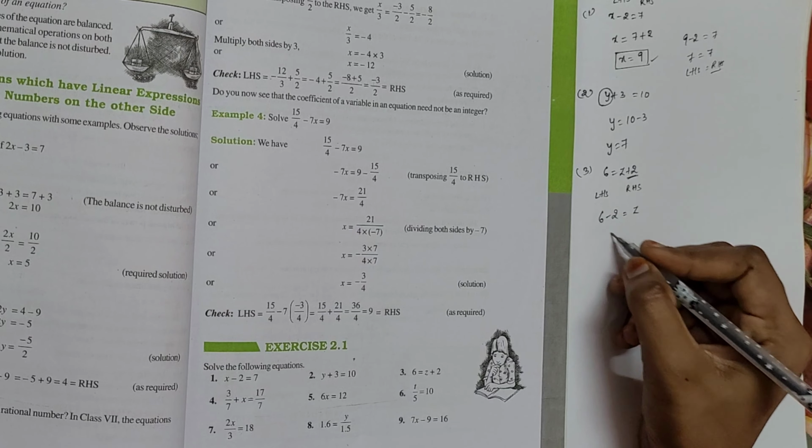So the value 4 is equal to z, that is, z is equal to 4. So the value of z is 4. So the fourth problem we'll look into: 3 by 7 plus x is equal to 17 by 7. Previously in all three problems we had just integers, but now in this problem we have fractions. Here x doesn't have any fraction, so we can keep x on the left hand side, and only 3 by 7 we will send to the right hand side. Here we have plus 3 by 7, we don't have any negative value here, so it is plus 3 by 7. We will send it to the RHS side, where it will become minus 3 by 7.